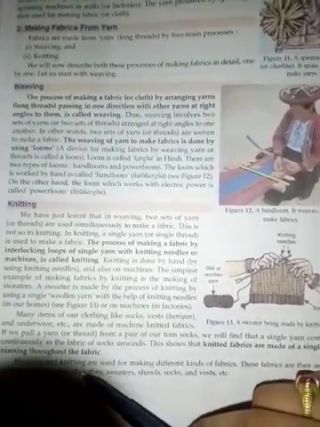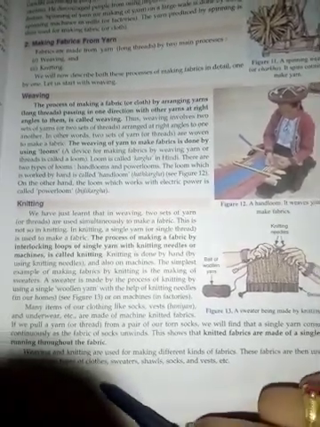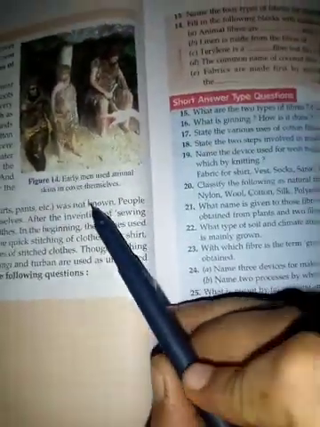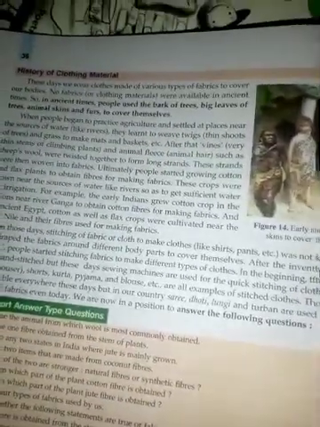So students, weaving and knitting are used for making different kinds of fabric. These fabrics are then used for making various types of clothes, sweaters, shawls, socks and vests. Students, history of clothing material. Nowadays we make clothes from various types of fabric to cover the body. No fabric was available in ancient times. Early man used to cover his body with animal skin, tree barks, and big leaves of trees. See students, the picture of early man using animal skin to cover themselves.